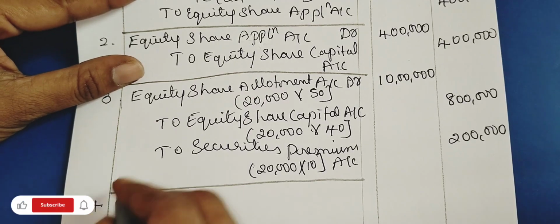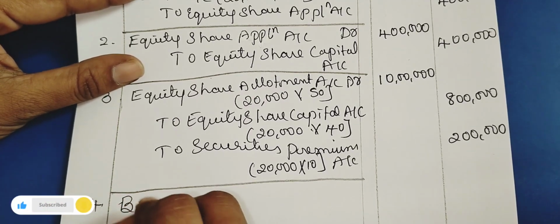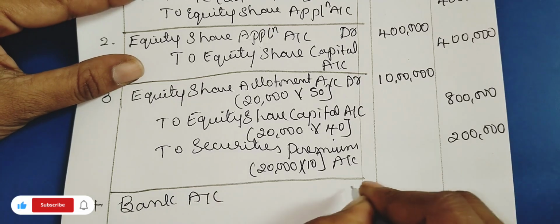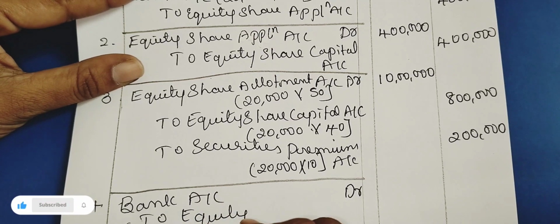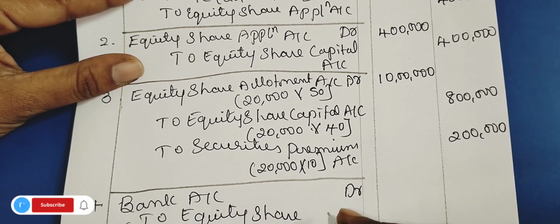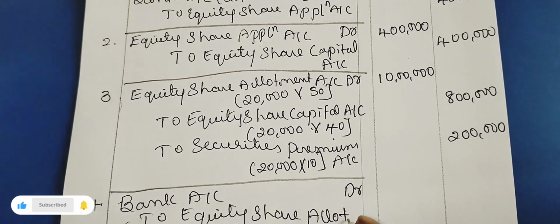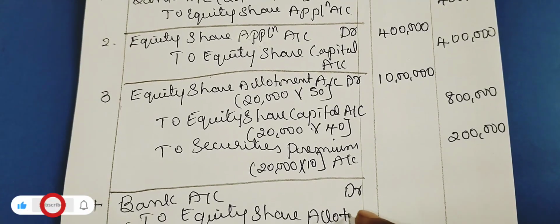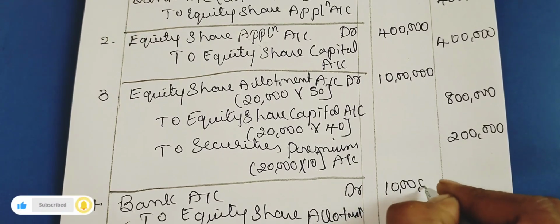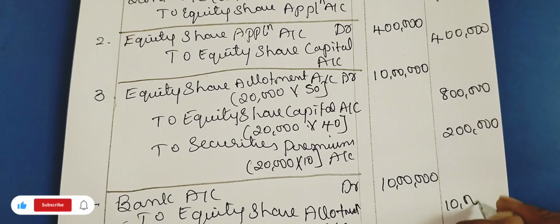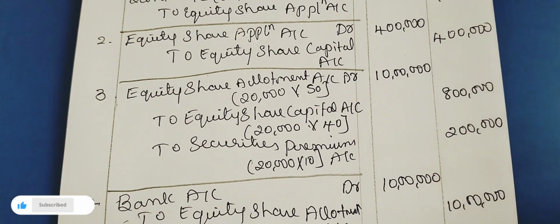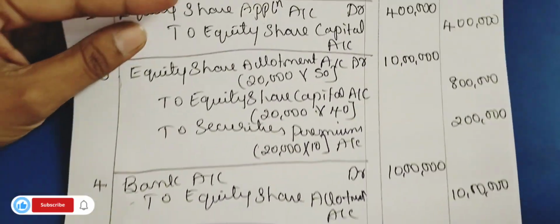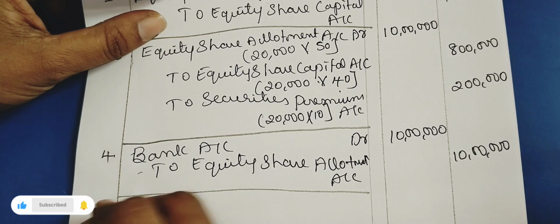The receipt entry is bank account debtor to equity share allotment account, 10 lakh. Being allotment money received. Right.